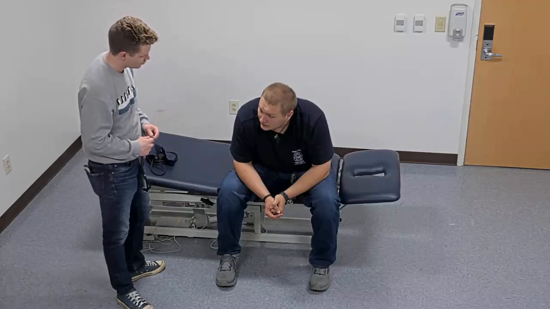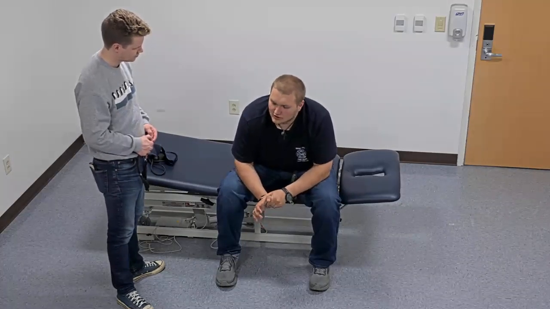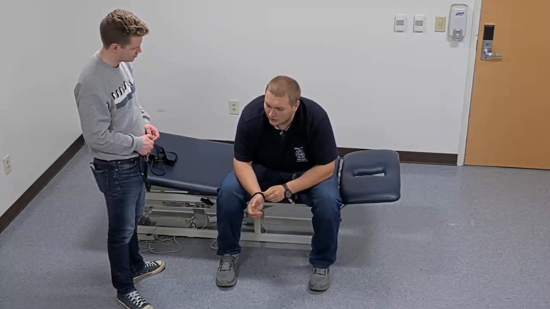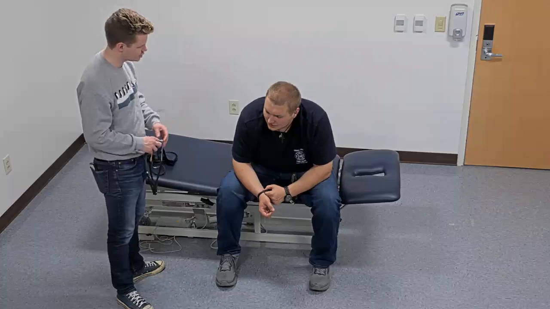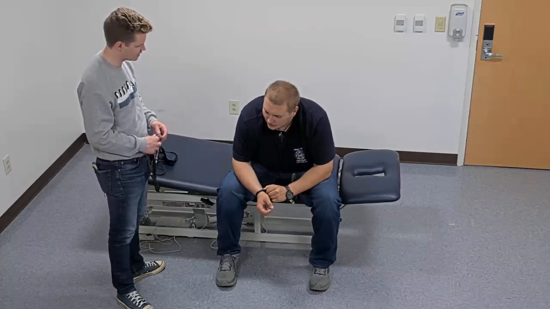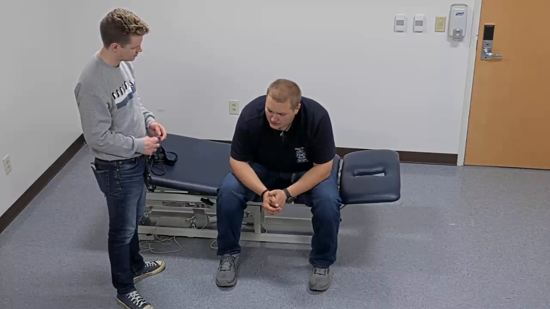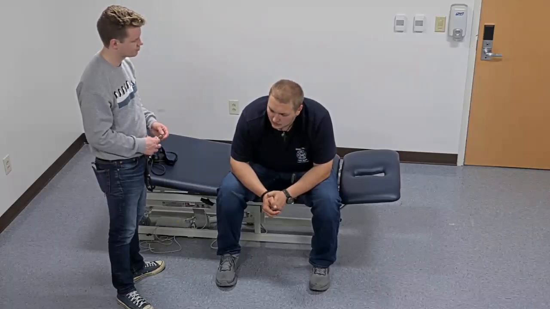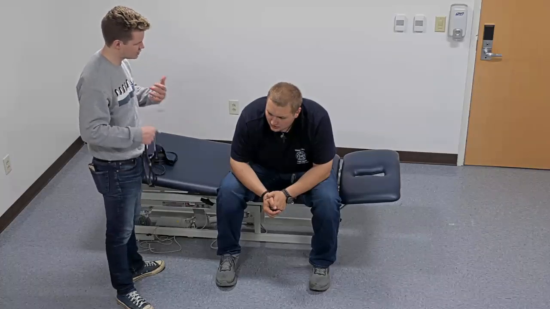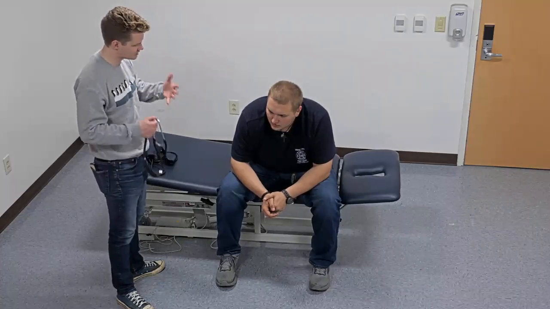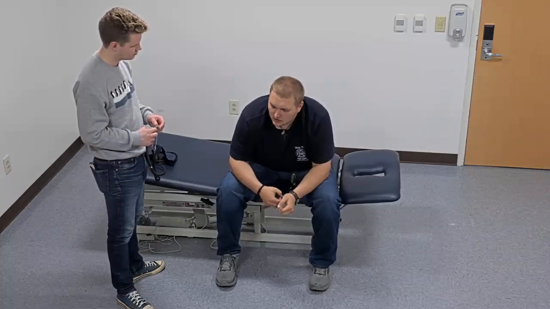So, sir, what was going on when this all started today? I just finished up mowing the lawn. Is there anything that makes it easier for you to breathe, positioning or anything like that? When I lean forward like this, it's easier than when I'm sitting up. I understand. Okay. What does that feel like? Is it just like you can't get a deep breath, or do you feel like it's physically hard to get any air in? It feels like there's stuff in my lungs.